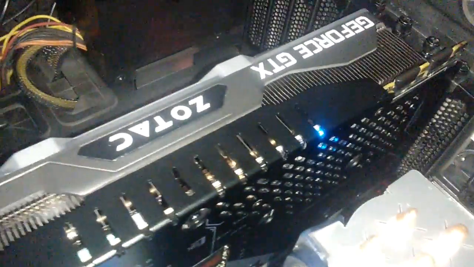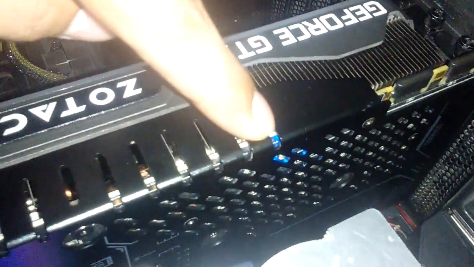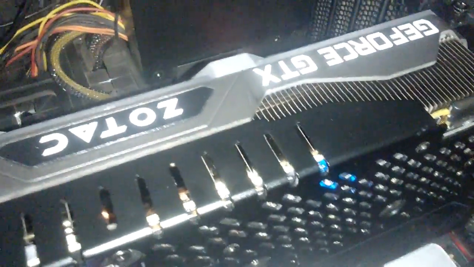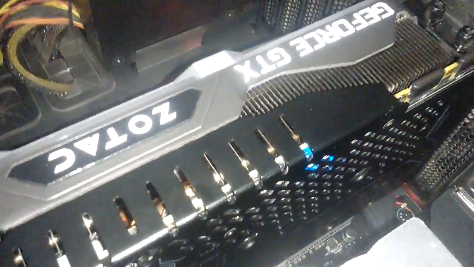Well, I have noticed another thing. When this Zotac card's LEDs were working, this blue LED here used to flash, but now it stays constant all the time. This is another thing I've noticed. It has stopped flashing since the problem occurred.